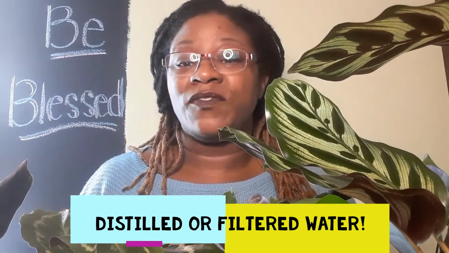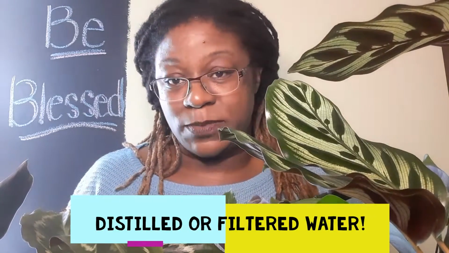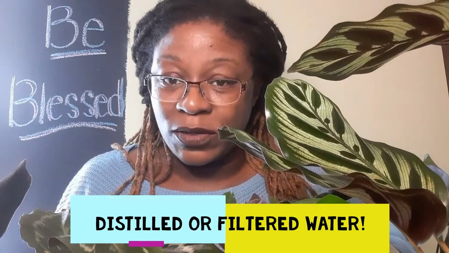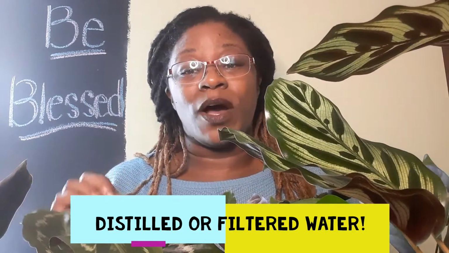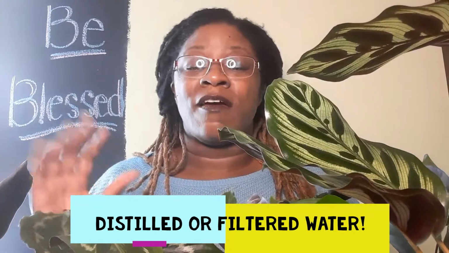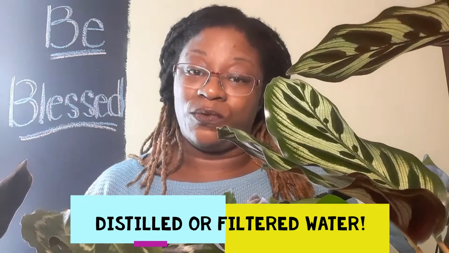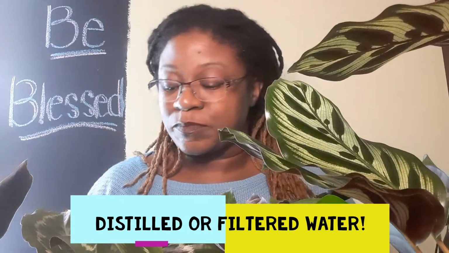Watering, you definitely want to keep the soil moist on these babies. Do not let them dry out. But it's a very thin line because if you overwater these plants, they will be more prone to root rot and you will lose them.